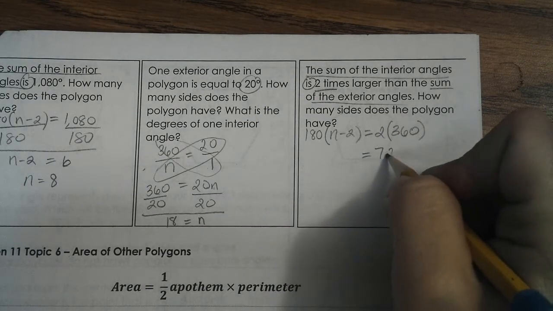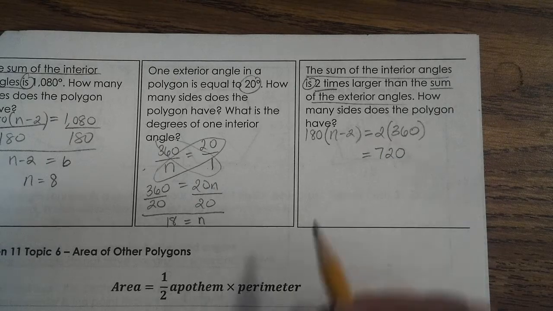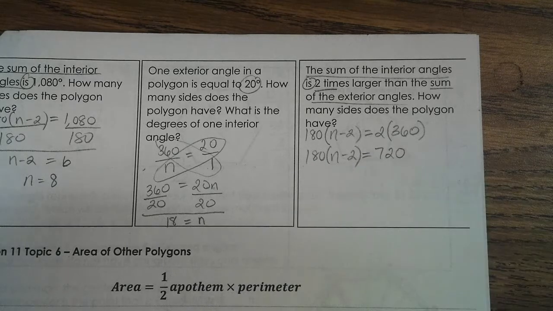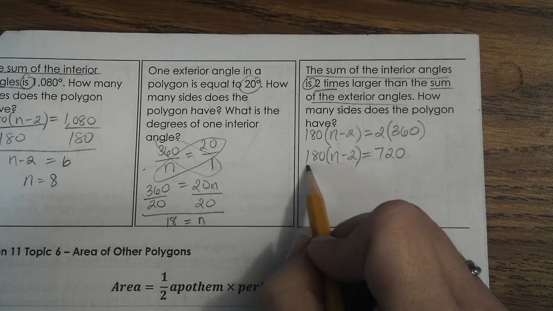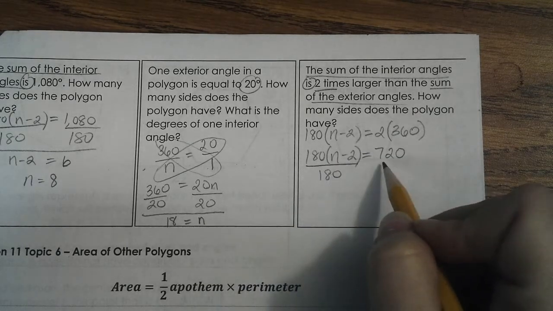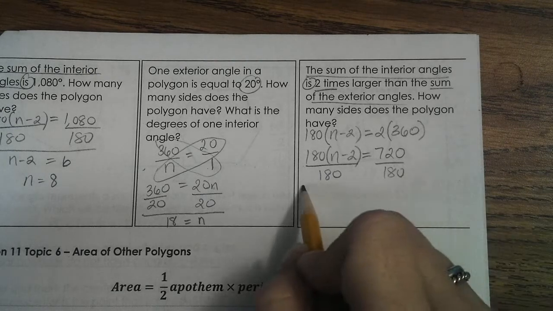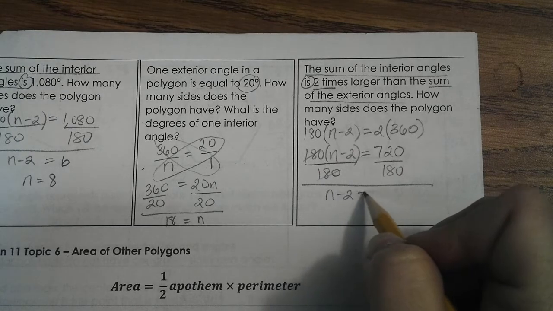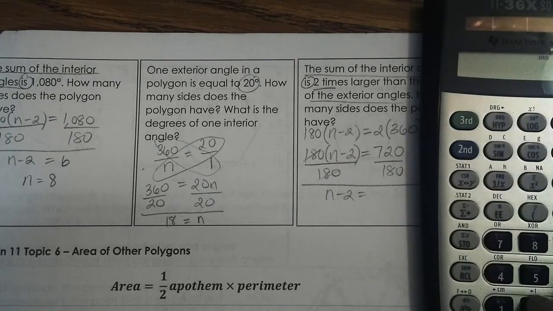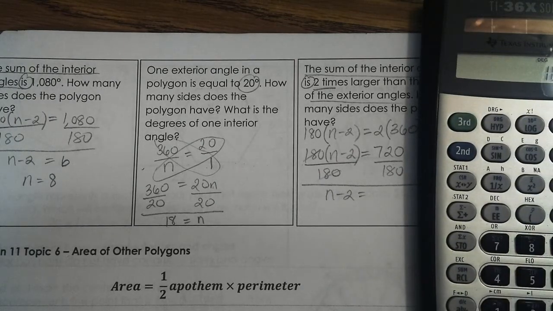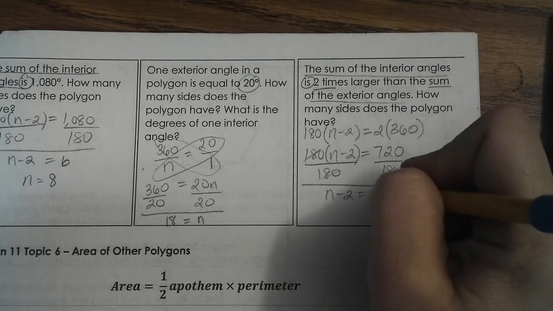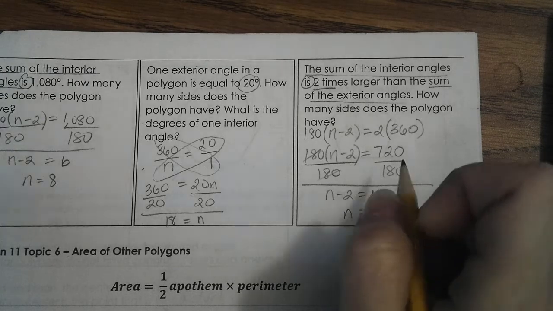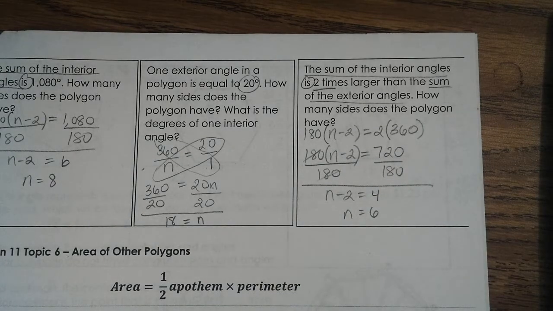Okay, now, simplify what's on the right-hand side. 2 times 360 is 720. And then this side is 180 times n minus 2. But we want to solve for n, so let's move 180 to the other side. That cancels out, and n minus 2 is equal to 720 divided by 180 equals 4. Alright, what minus 2 equals 4? Well, that gives us n equals 6.